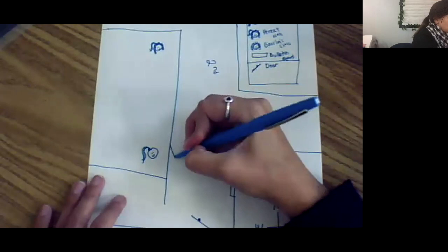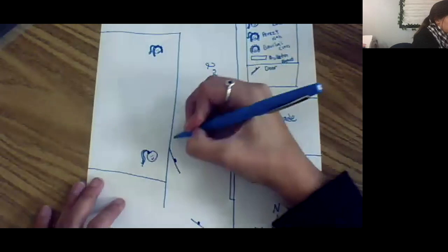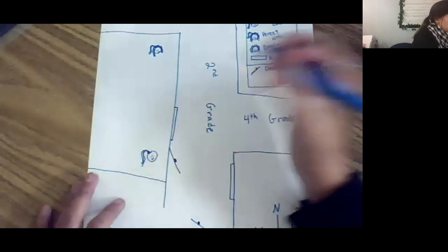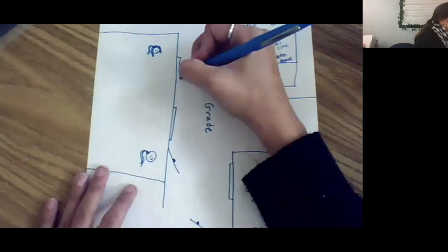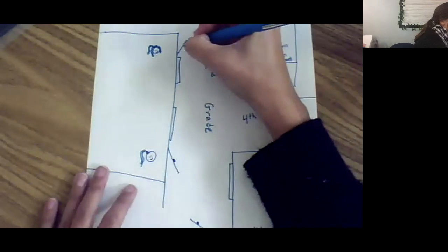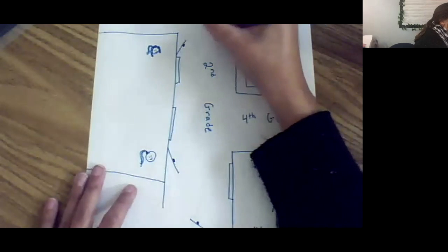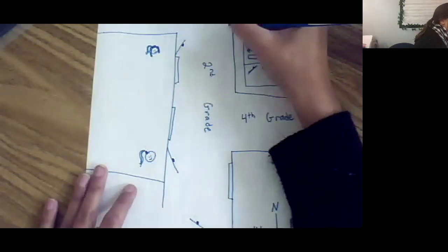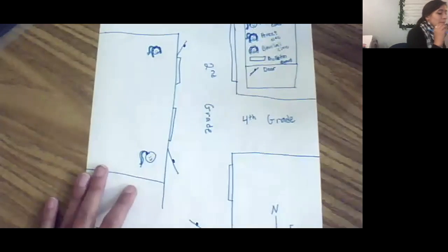And Miss Haynes' door is right here. And she has a bulletin board too. Oh, and so does Miss Perez here, and she has a door. And Miss Basila also has a door and a bulletin board that goes all the way across the hall.